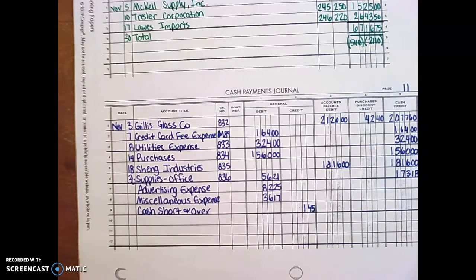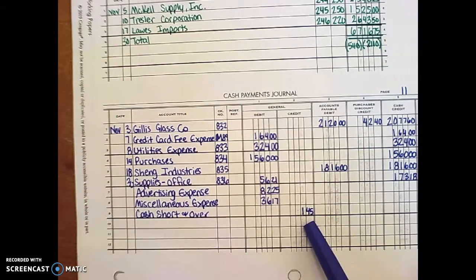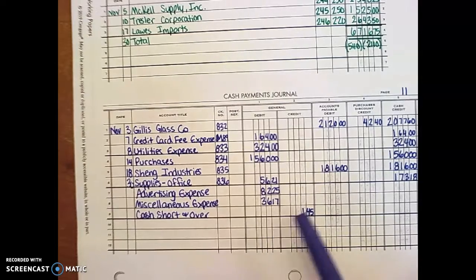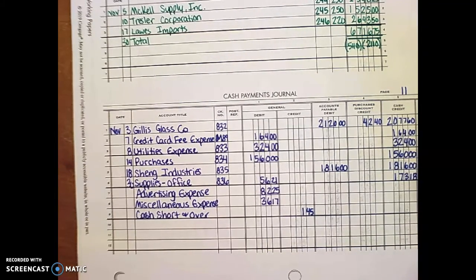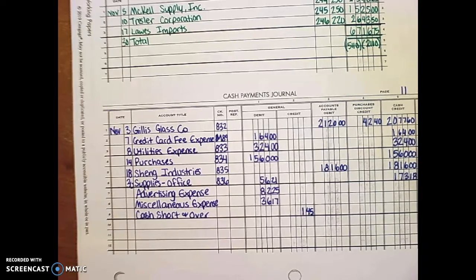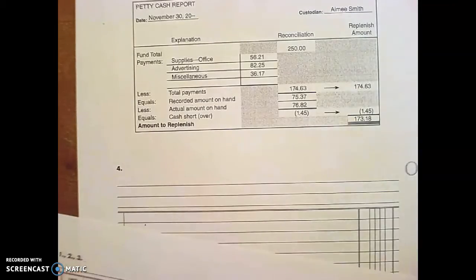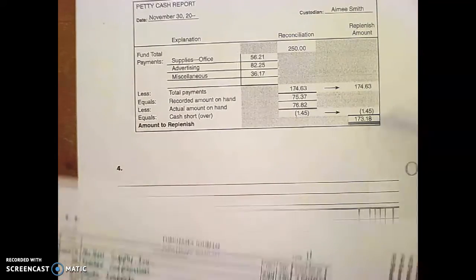The account title, cash short and over, is still used, but since it is an over, it's going to be a credit. So if it's a cash short, it's a debit. If it's a cash over, it's a credit. And then the amount of cash the check is going to be written for will be on line 6 here, $173.18, which can be found here at the bottom of our petty cash report.